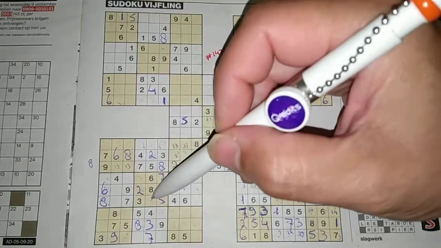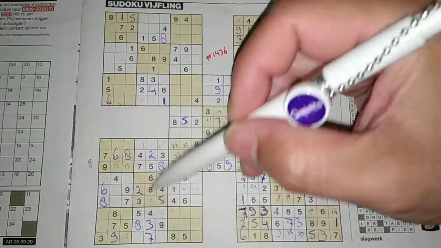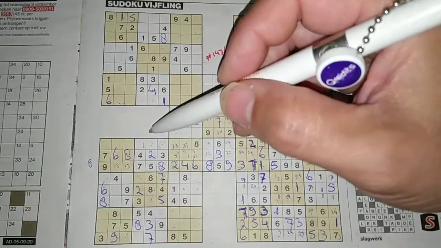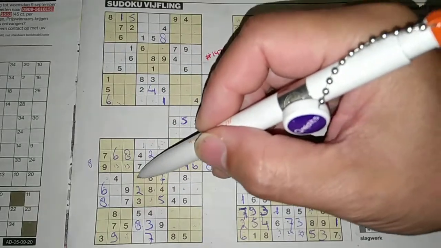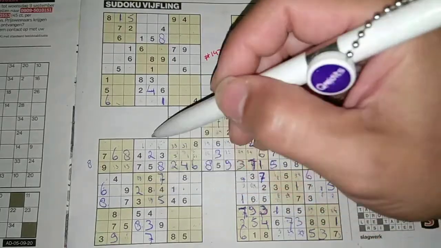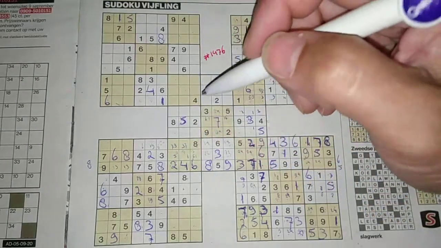2 boxes left, the 1 and the 9. Yeah, 1 and the 9. Also 1 and the 9. It's a pair, 1 and the 9. Also 1 and the 9 and the 6. Alright.